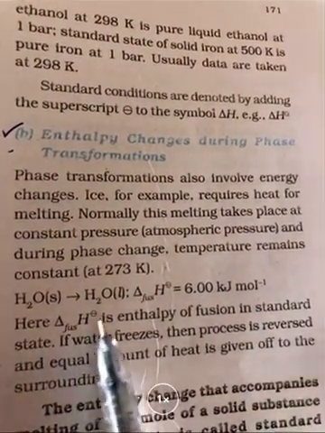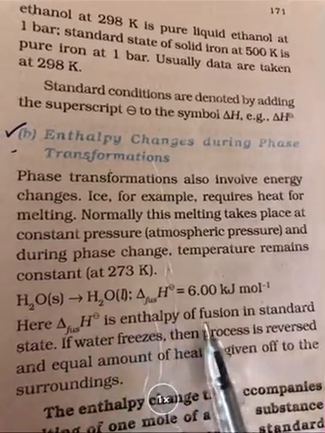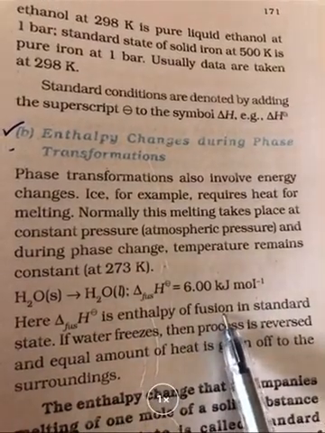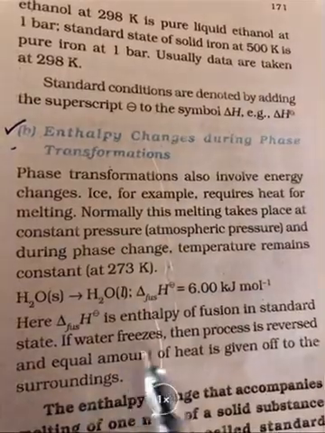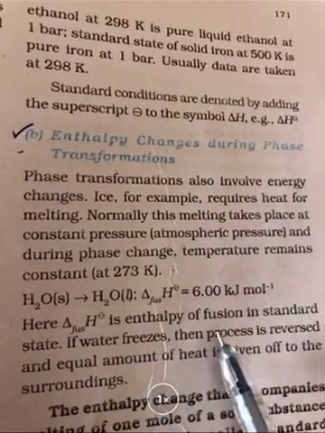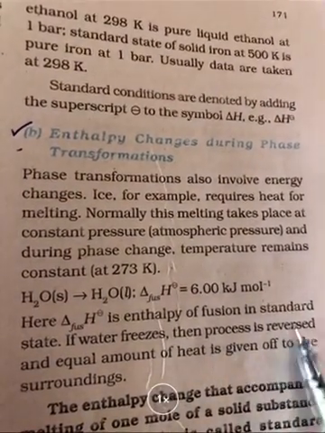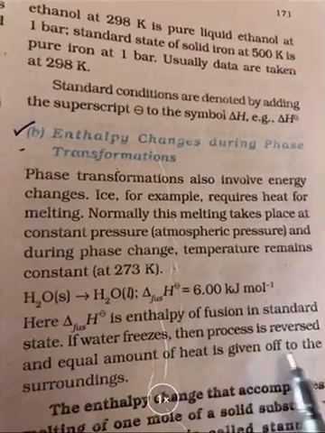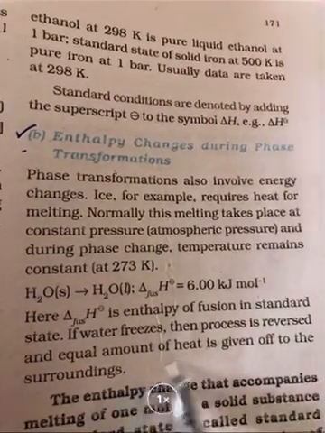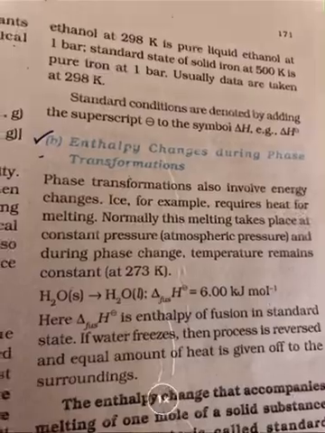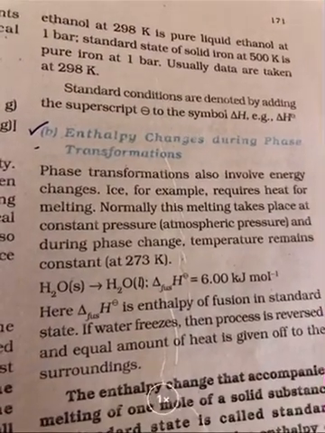Here, enthalpy of fusion is the enthalpy change in a standard state. If water freezes, the process is reversed and an equal amount of heat is given off to the surroundings. Clear? So this is the enthalpy change for the phase transformation.